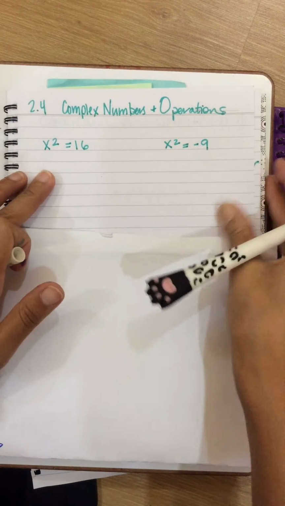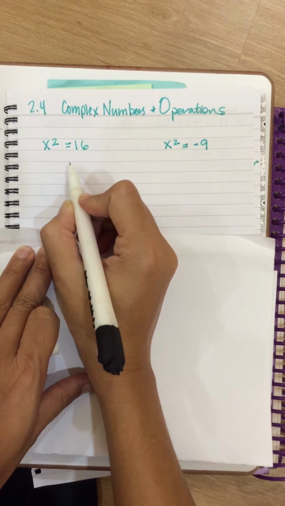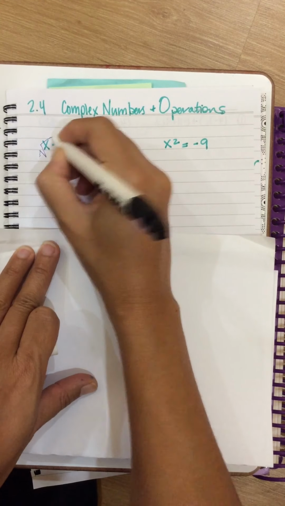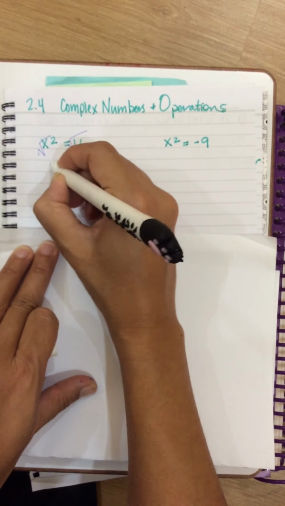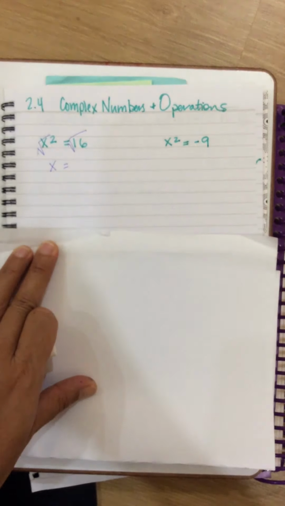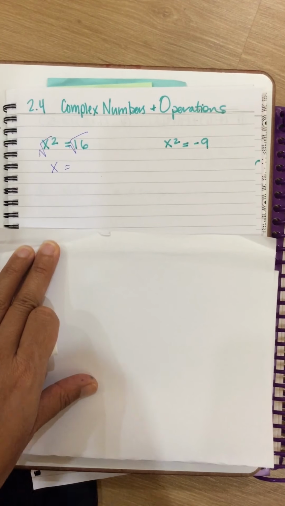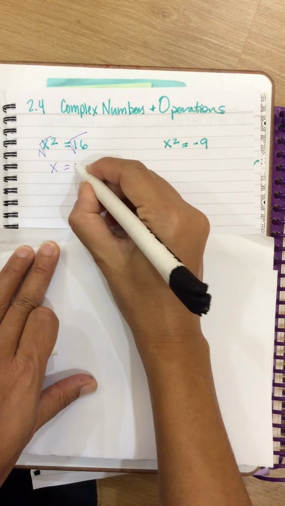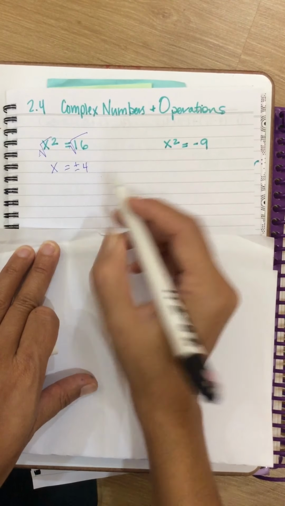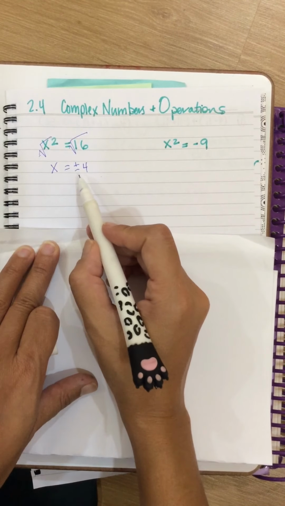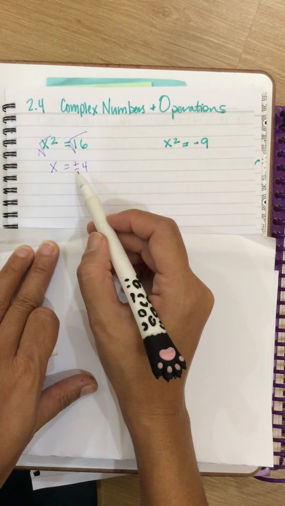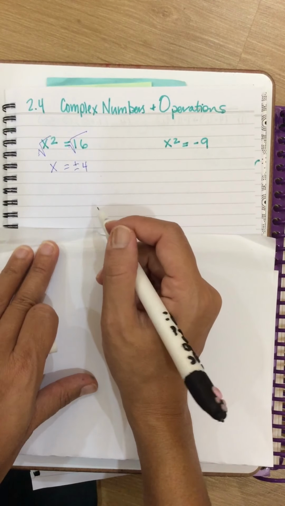So if you had to solve for x for something simple like this, x squared equals 16, you would take the square root of both sides, and you would end up with x equals positive or negative 4, right? Because if I take negative 4 times negative 4, I get 16, or if I take positive 4 times positive 4, I also get 16.